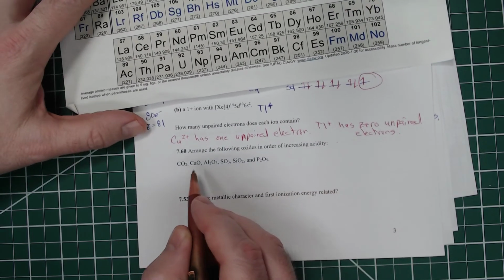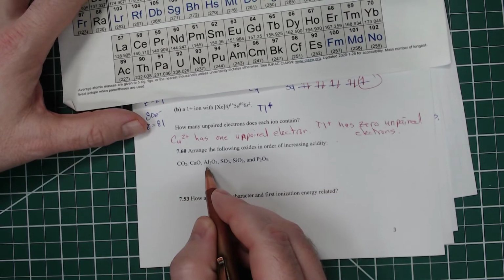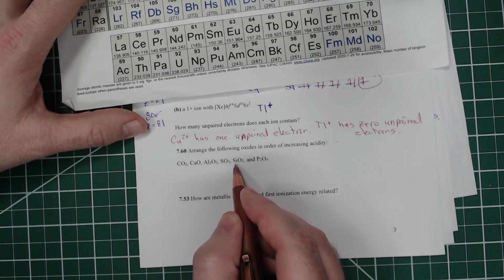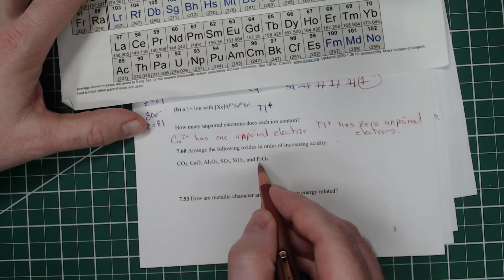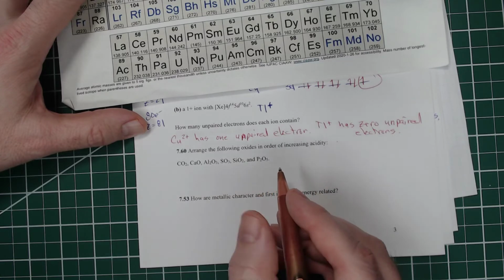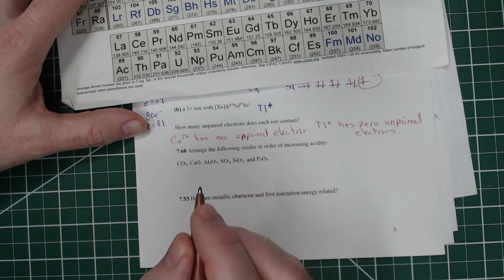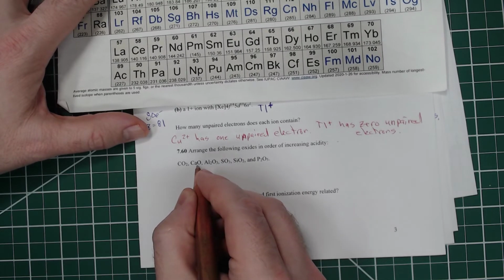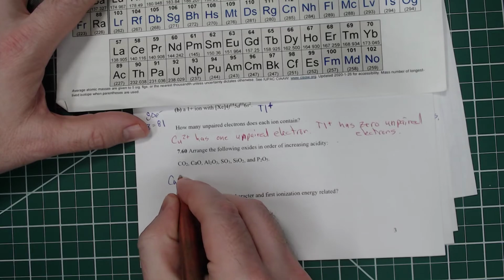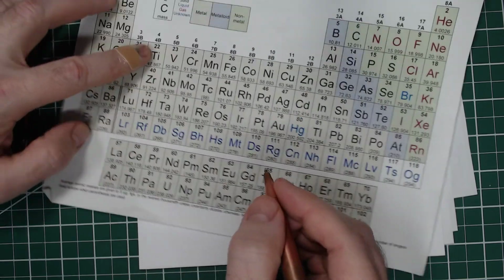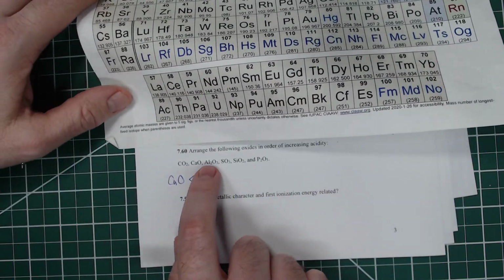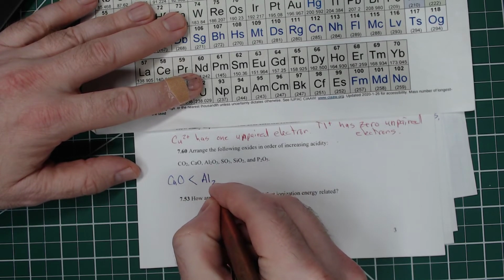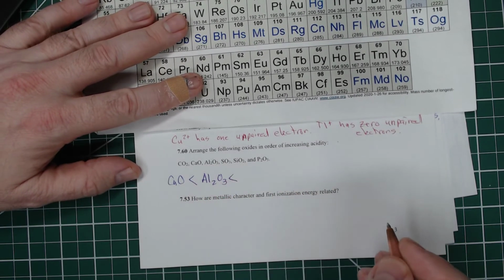So carbon's in group 4, calcium's in group 2, aluminum is in group 3, sulfur is in group 6, silicon is in group 4, and phosphorus is in group 5. So that means that our most basic, our least acidic, if you want to think of it that way, is going to be group 2, calcium oxide. Next, we've got the group 3 of aluminum oxide, Al2O3.